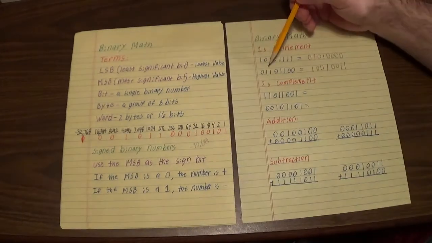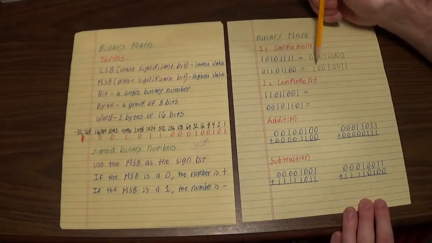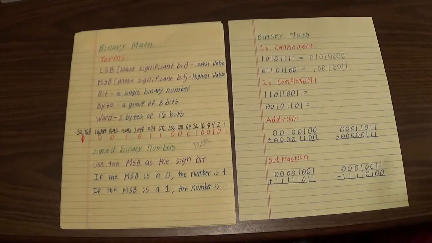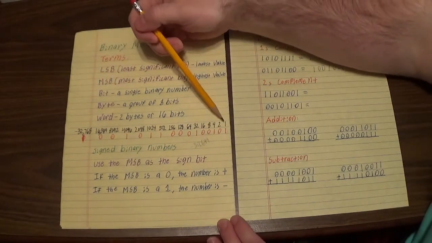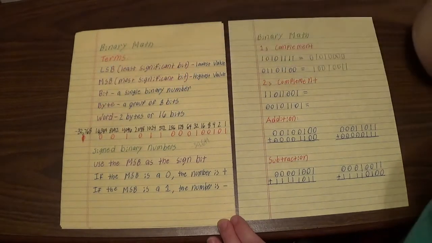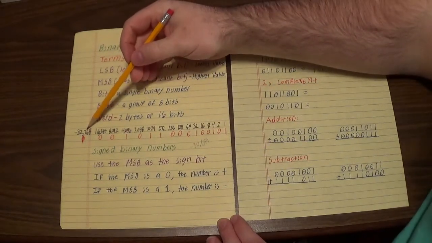So if this is a positive value, and I know that because this most significant bit is a 0, now it is a negative number because there's a 1 in that place. But that doesn't truly get us to where we need to go. If we look back at this example over here, if we add up all of these numbers all the way up to 16,384, we're going to be one short of what this number is.